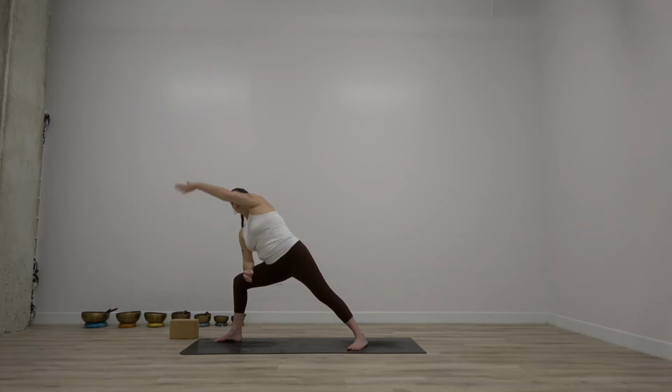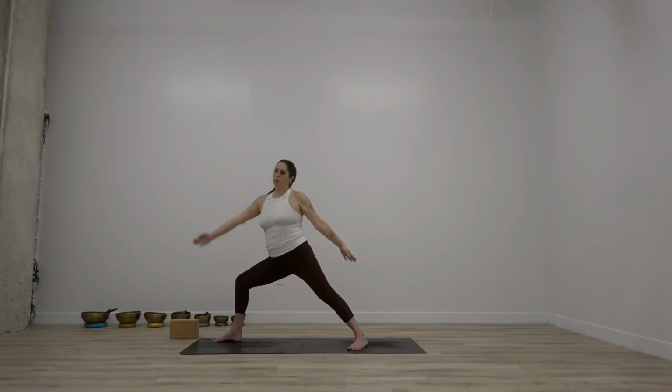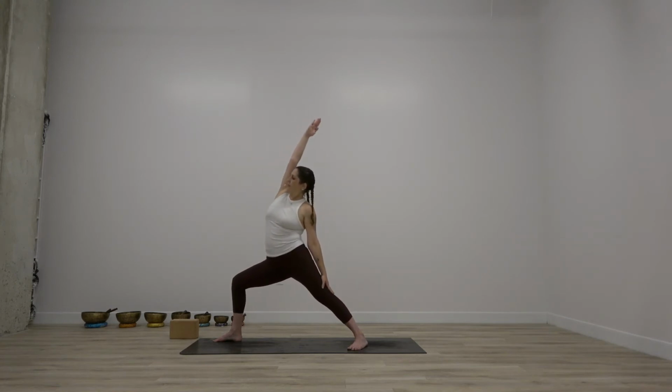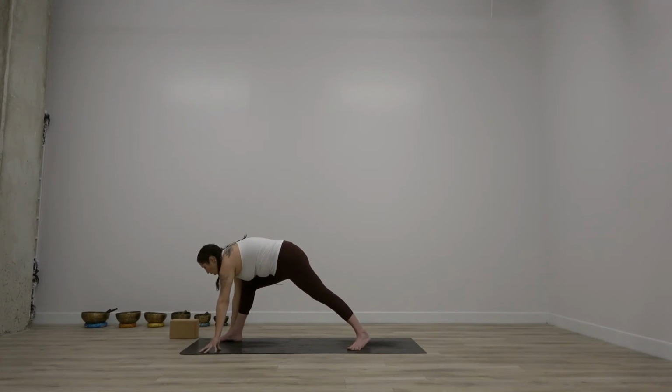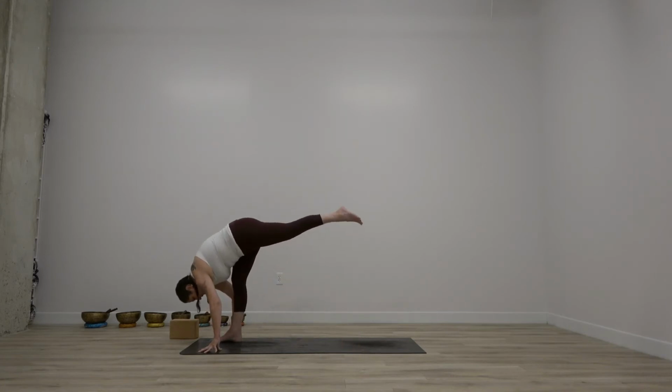Extended side angle. Coming back up for reversed warrior. Windmill the hands down, lift the back heel, and pause. Now that my pelvis is nice and neutral, I can take standing splits.